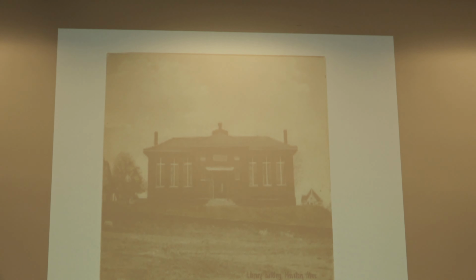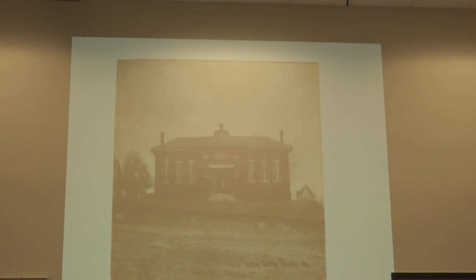I think this is a little light in here. This is just a placeholder. This is the library in Houston, Mississippi.